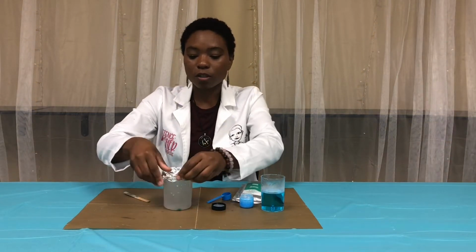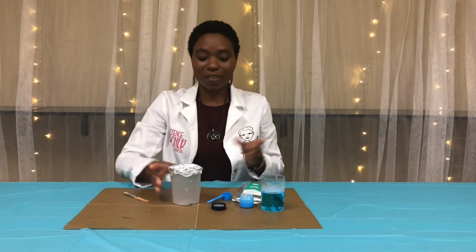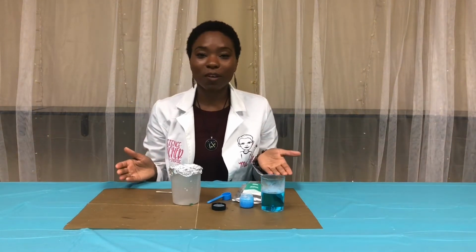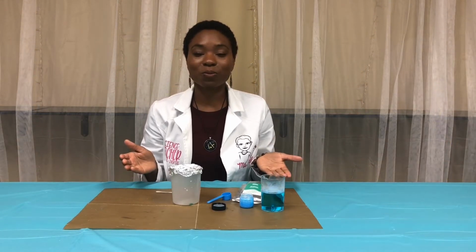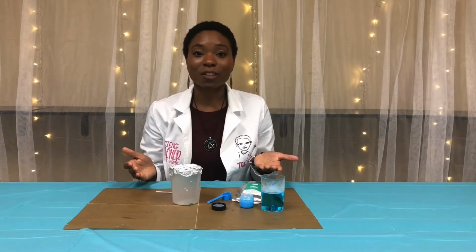So after you have secured your aluminum foil onto your beaker, now it's time to get ready to see the chemical reaction. Now, depending on how much sodium chloride or copper sulfate you added to the water, that will change what you see with the reaction. So it may happen very quickly for you. For others of you, it may take a little longer for the reaction to occur, but you will notice something. While the reaction is occurring, I want you to pay very close attention to what you observe.